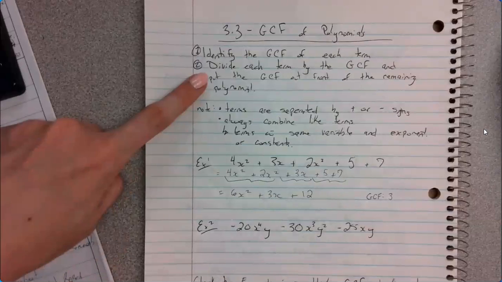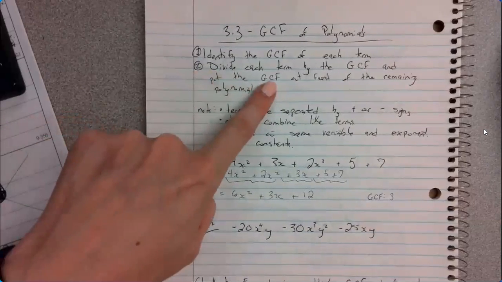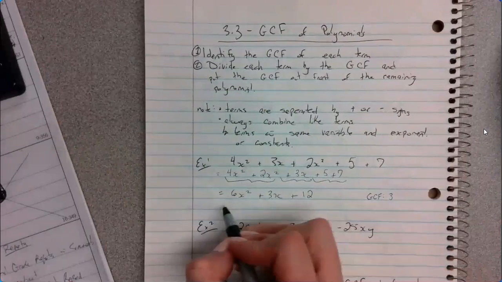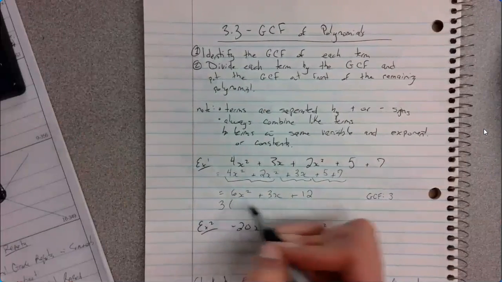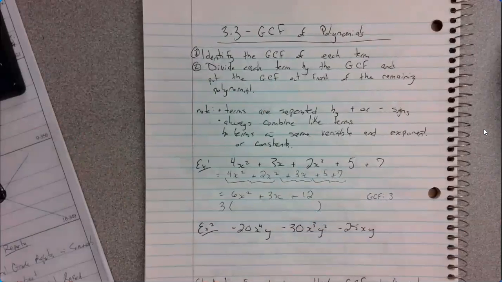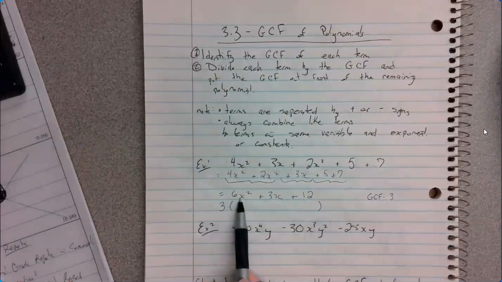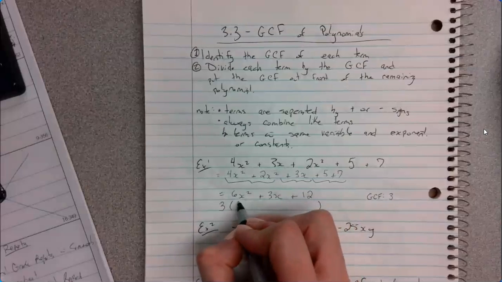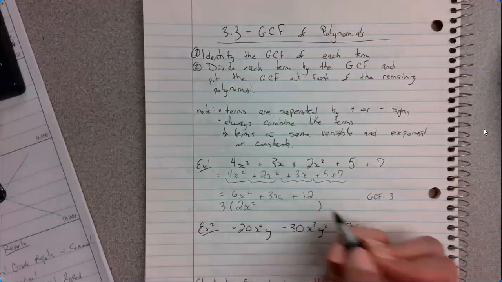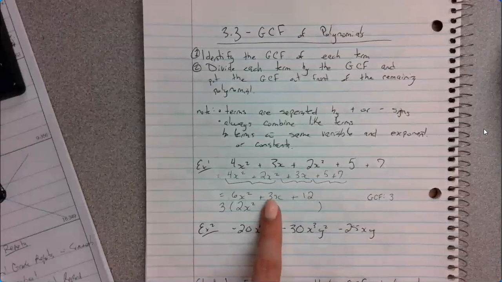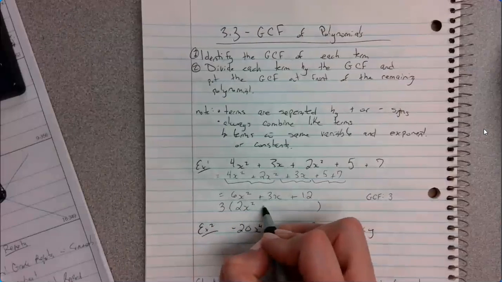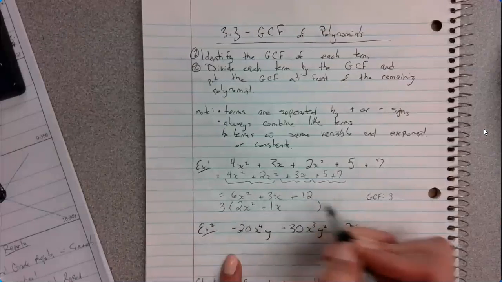So I'm going to put my greatest common factor out front of the polynomial, so I'm going to put it out here. And then to get my remaining polynomial, which will go in brackets, I just divide each of these terms one at a time by my greatest common factor. So 6x squared divided by 3, I just do 6 divided by 3, which is 2, and I keep my x squared. 3 divided by 3 is 1, and I keep my x.